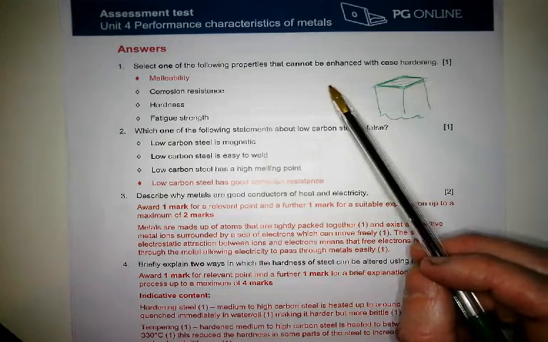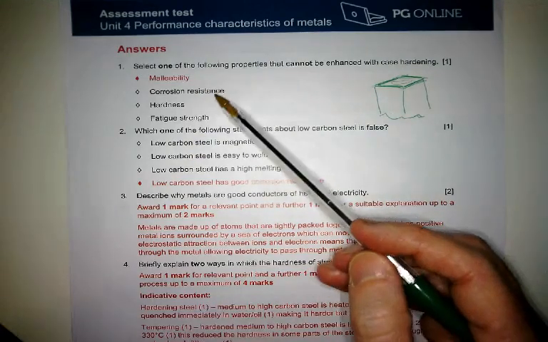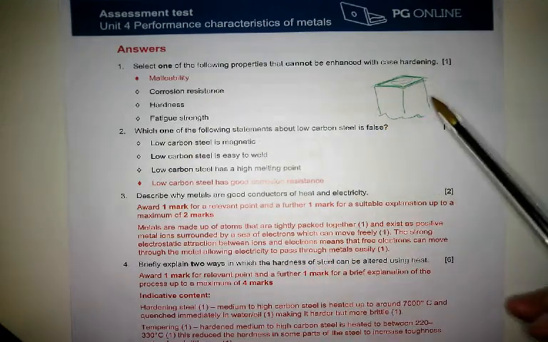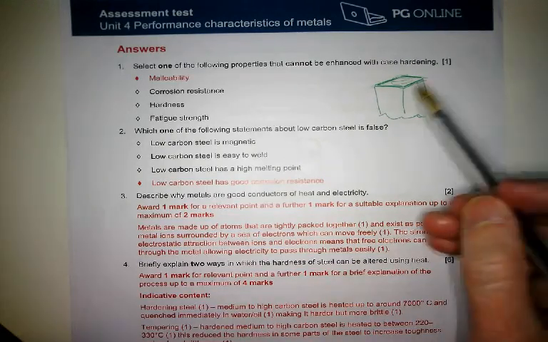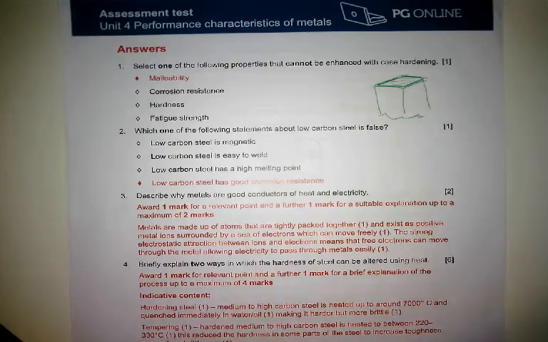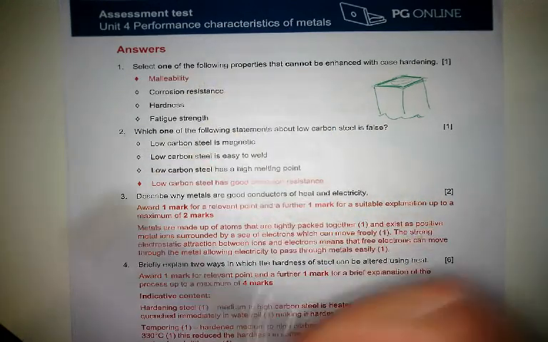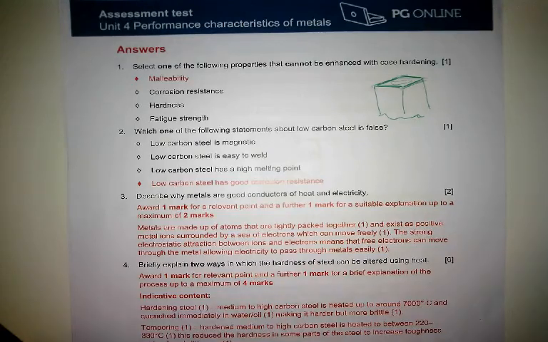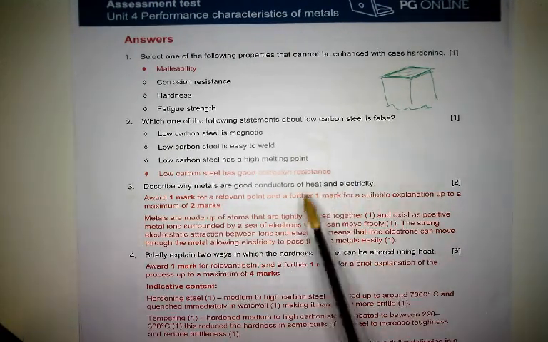So a property that can't be enhanced with case hardening is malleability, the ability to bend it. Corrosion resistance, you put a skin of hardened material around it, it's going to stop it rusting. Hardness, obviously you're hardening it. Fatigue strength, you're going to make it more resistant to fatigue. It's a case of just working that through. You've got about a mark a minute here, so plenty of time on this exam and your final exam to really take your time.